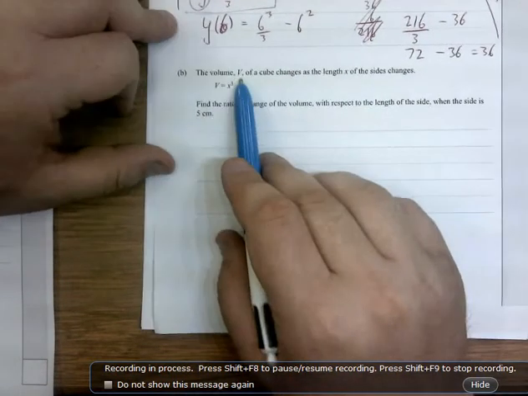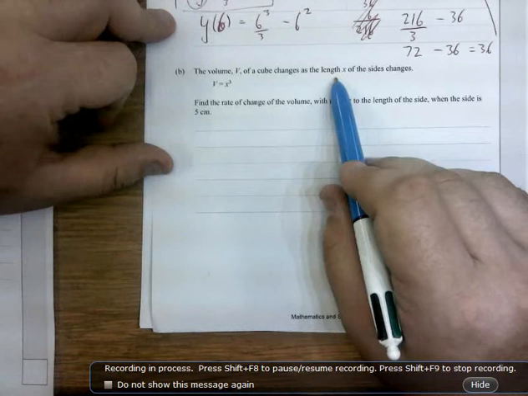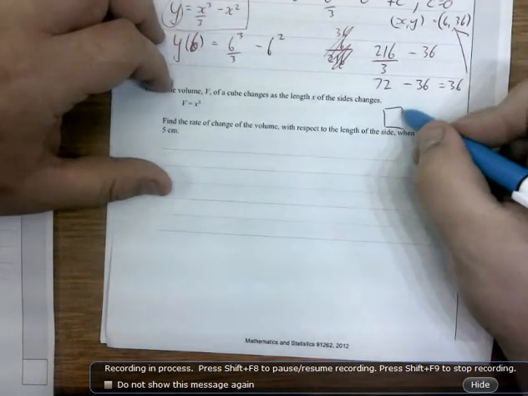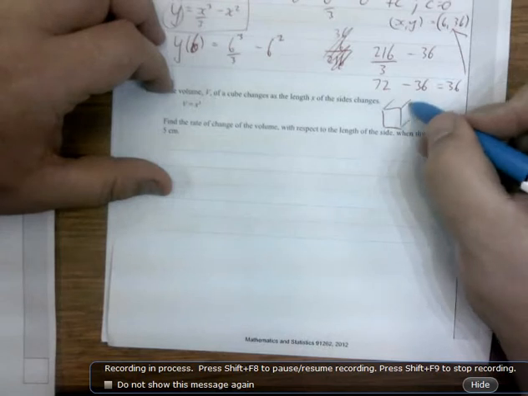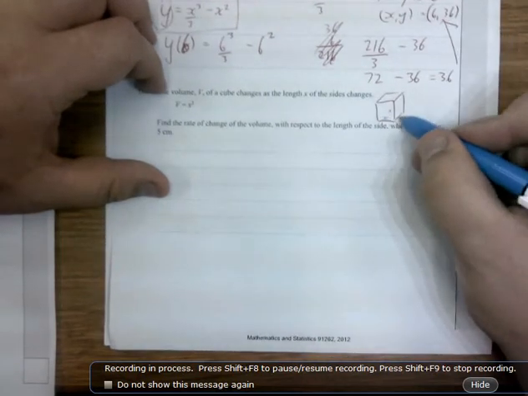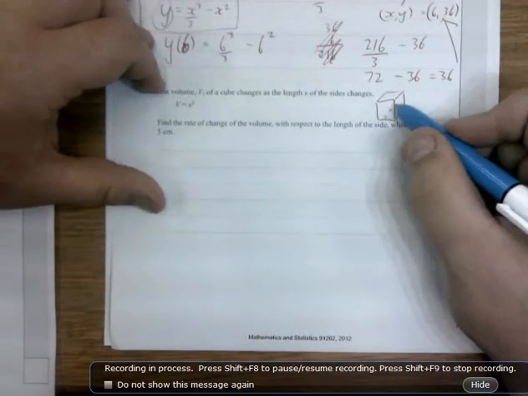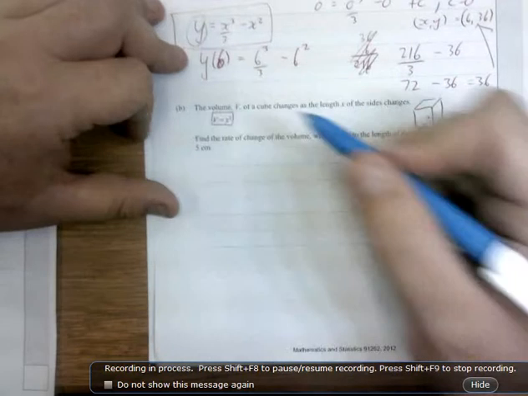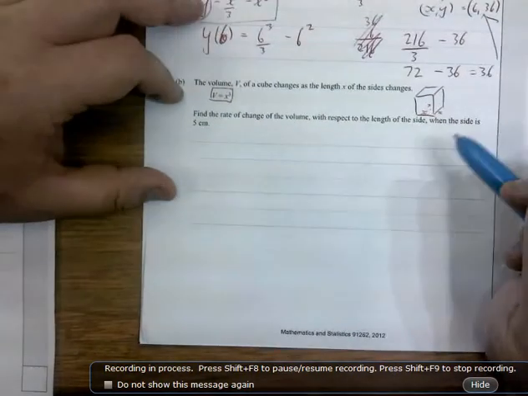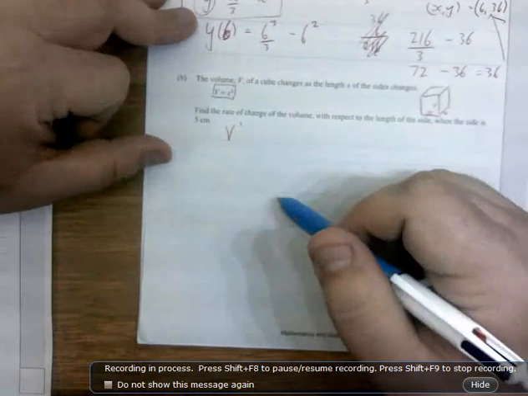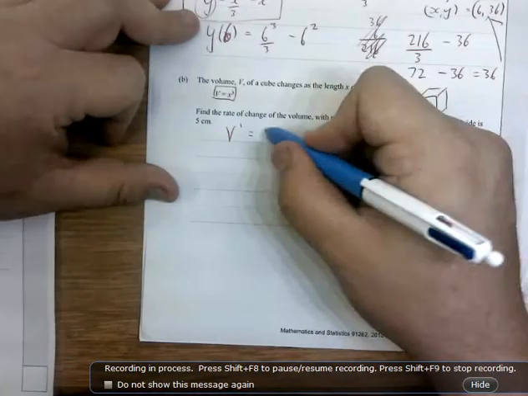Volume of a cube. Well, a cube has a width, a height, and a depth, all the same value. So if we call that value x, then x times x times x gives us that. Now the rate of change is simply v prime. So if we know v, our volume of a cube, derive it, gives us 3x to the power of 2.